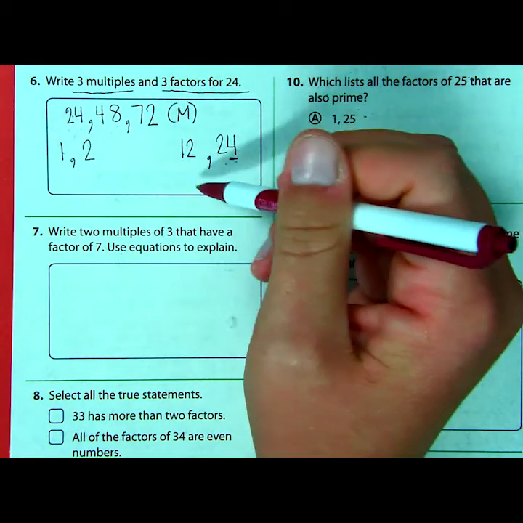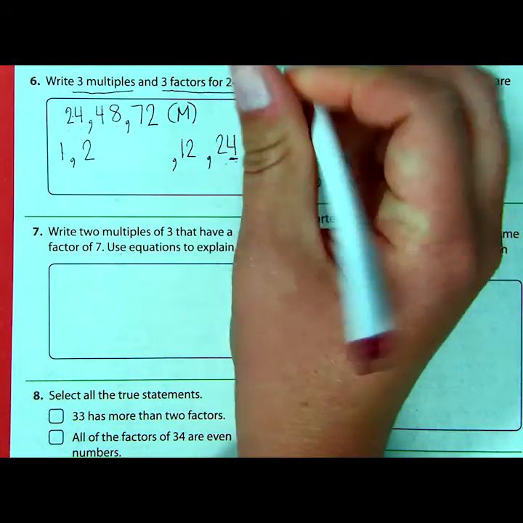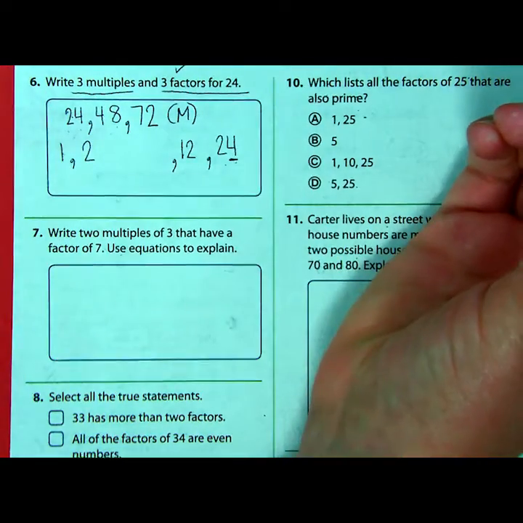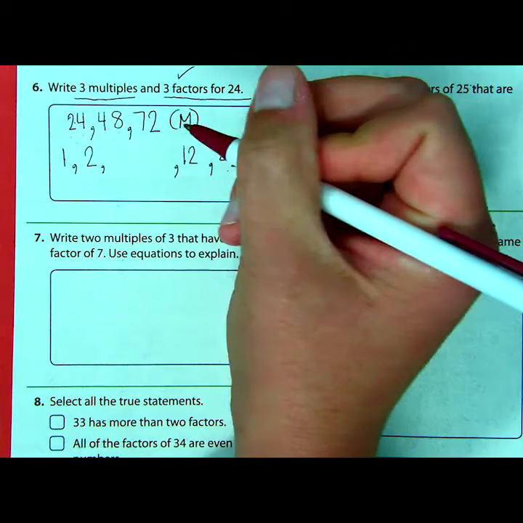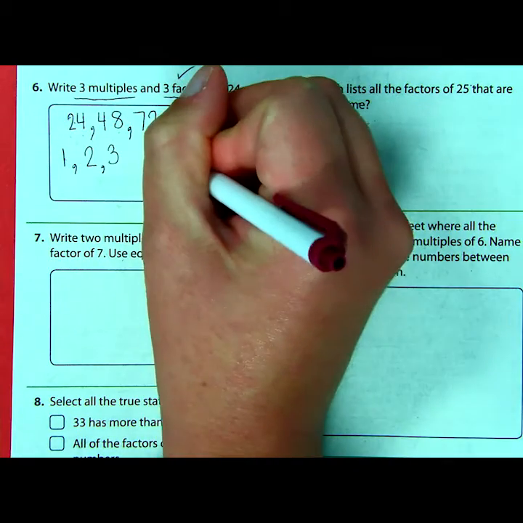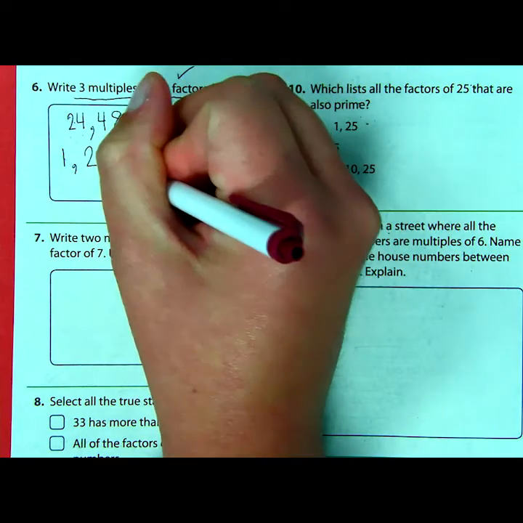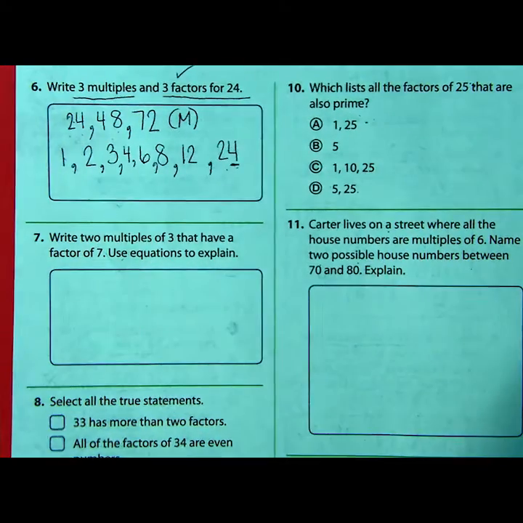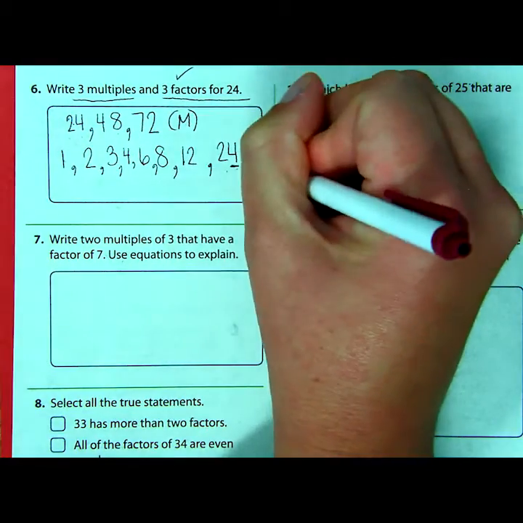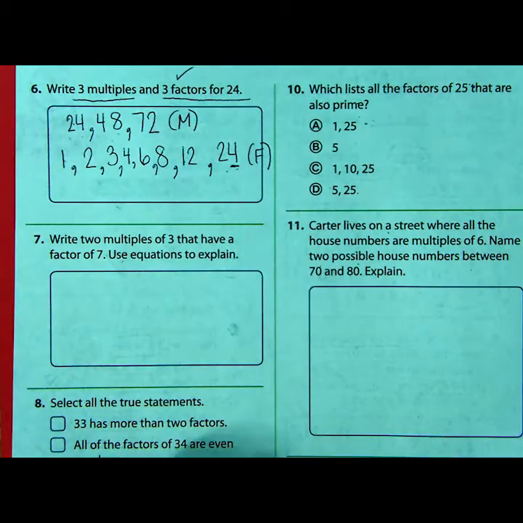We should go through and finish listing the factors of 24. I don't know why they just wanted 3, but we have now 4. We could also say that 3 times 8 is equal to 24. And also 4 times, I'm going to squeeze it in, 6. So those are all the factors of 24. We just went above and beyond.